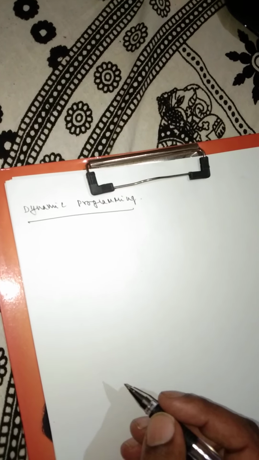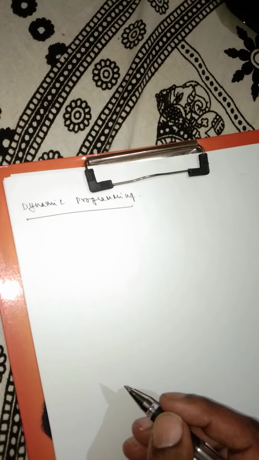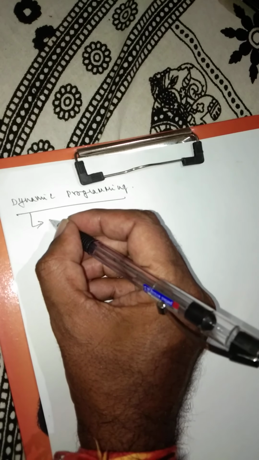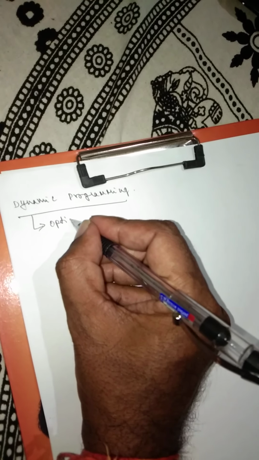Today we'll be discussing what is meant by dynamic programming. Most of us keep wondering about what is meant by dynamic programming. This dynamic programming is mainly an optimization over plain recursion. That's the first point that we need to understand.